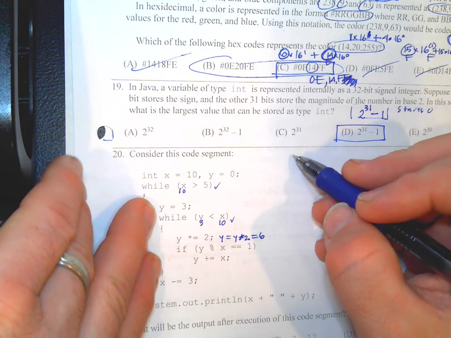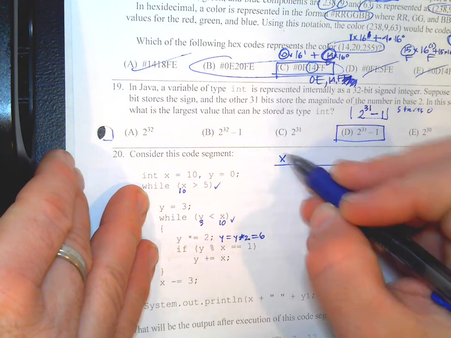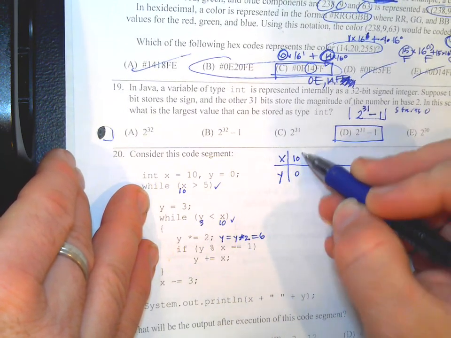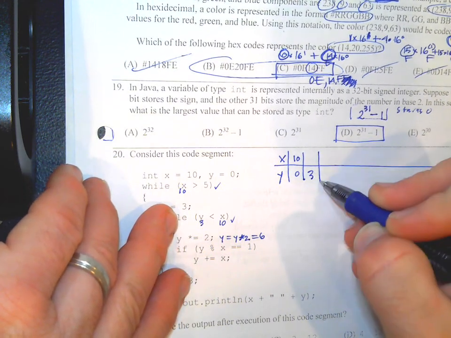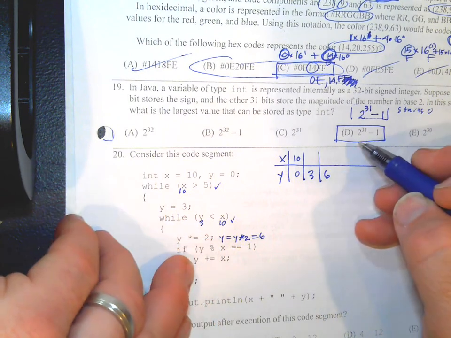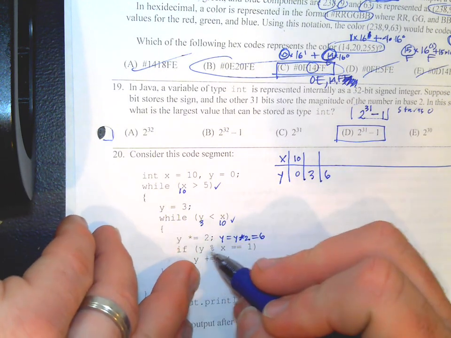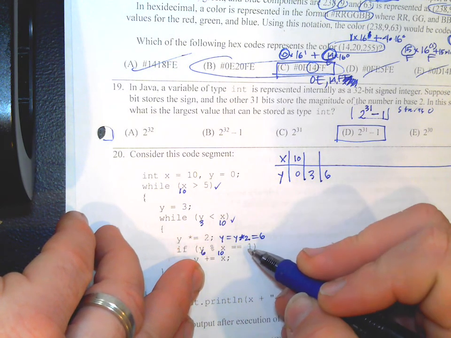I guess maybe a way to keep track of this is we have our x values and we have our y values. Currently x is 10 and y is 0 at the beginning. But then y becomes 3. Now y is 6. It says while y modulus 10, so this is going to be 6 modulus 10.